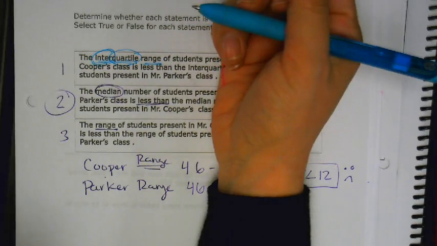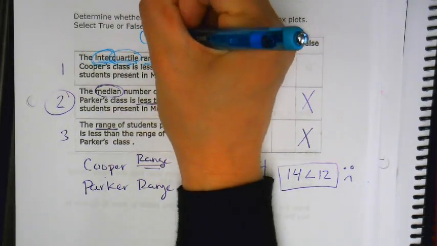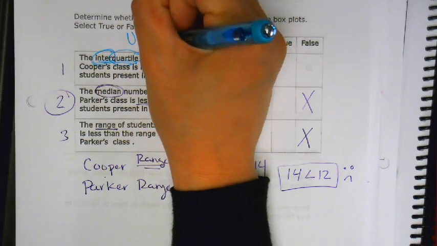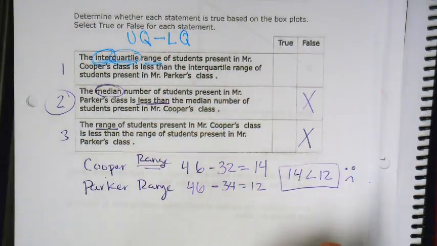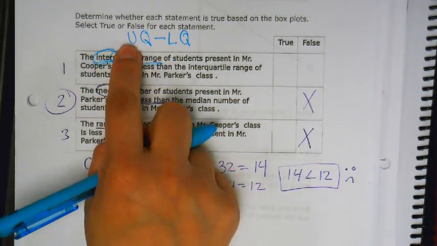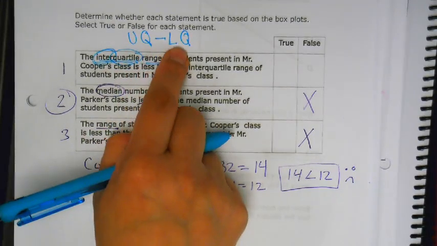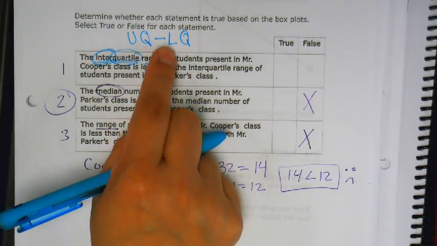My lower and upper quartile. Your interquartile range is your upper quartile minus your lower quartile. It's actually really easy.